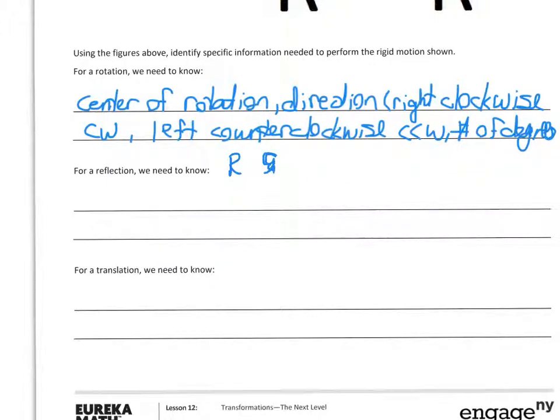It's hard for me to write that. Anyways, what you needed is a line of reflection. A line of reflection is a perpendicular bisector of each segment that connects a vertex of the pre-image with the vertex of the image.